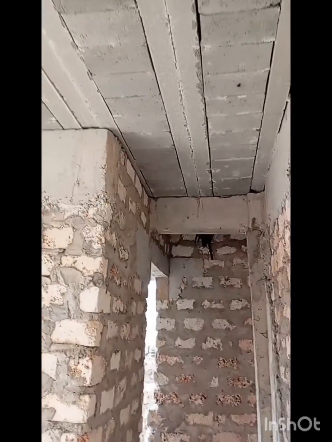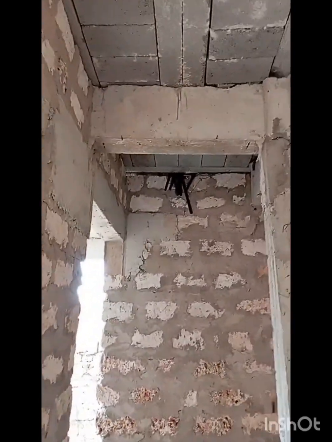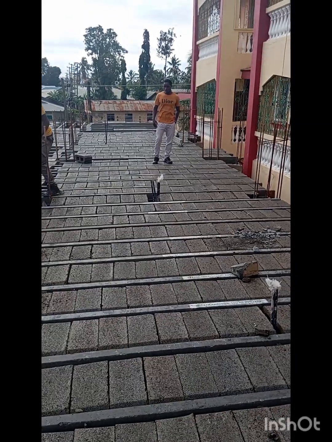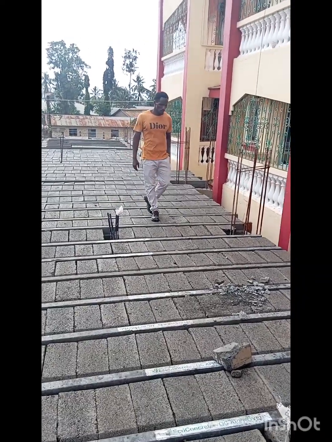Number five, quality control. Before the precast beams and blocks are shipped to the construction site, they undergo rigorous quality control testing to ensure that they meet the required specification standards. This can involve performing various tests such as compressive test, tensile test, and visual inspection to ensure that the products are safe and durable. And then transportation and installation.